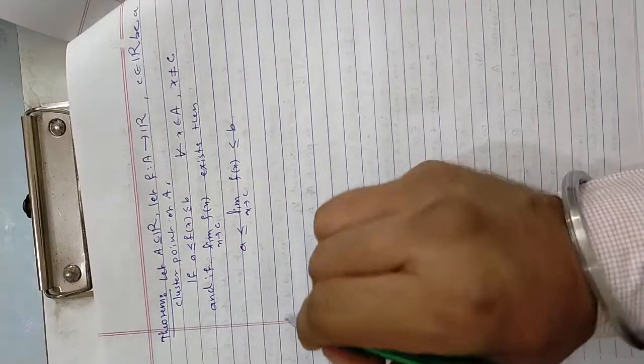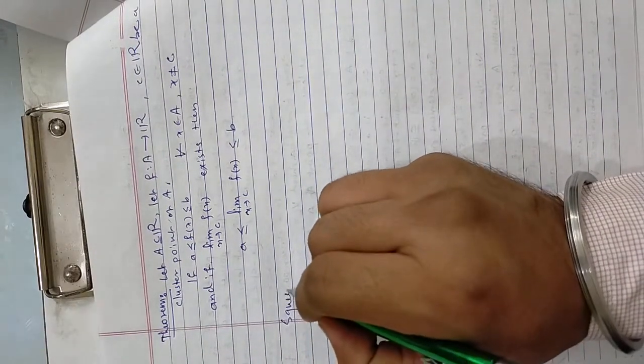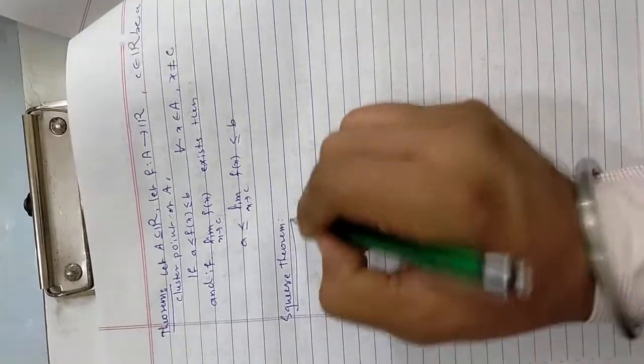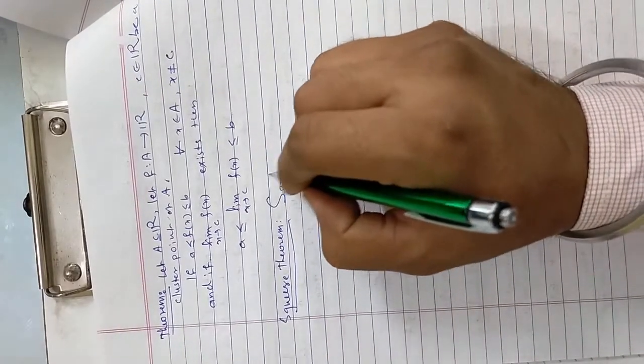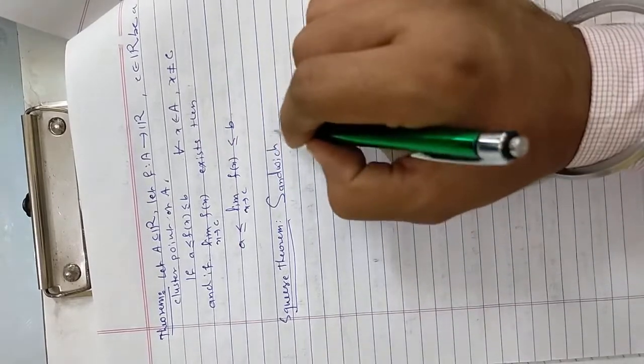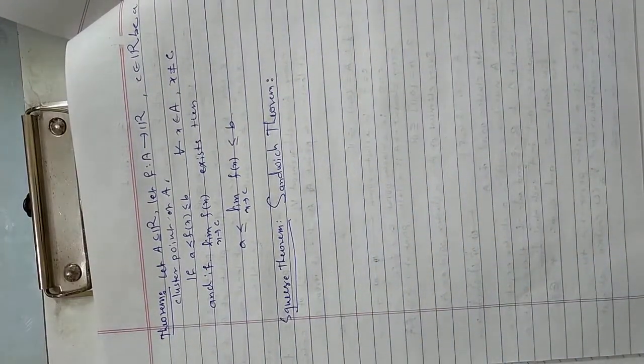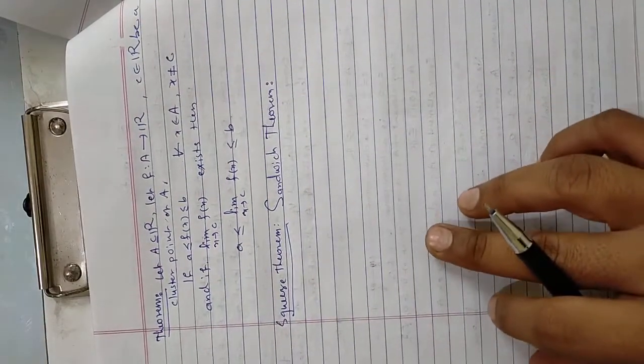And the next thing is the squeeze theorem. The squeeze theorem, or sometimes called the sandwich theorem, because it makes a sandwich of a function between two other functions.